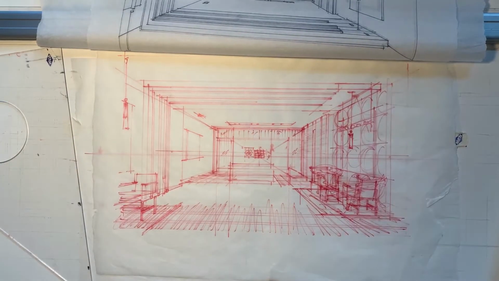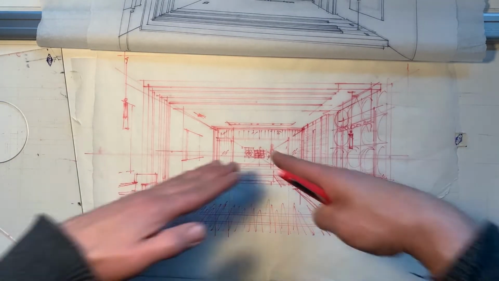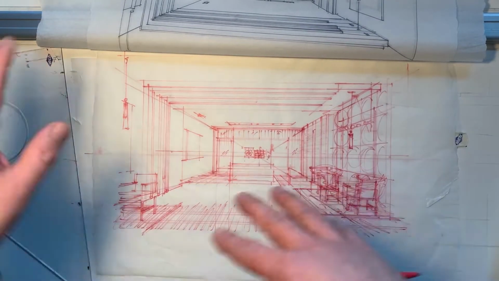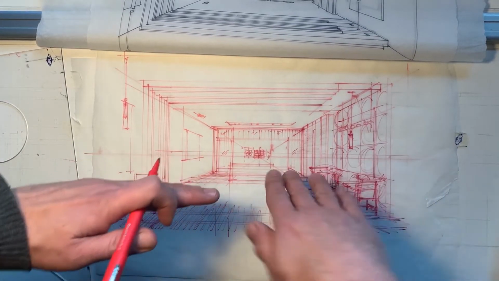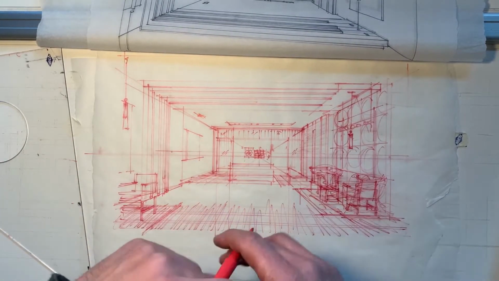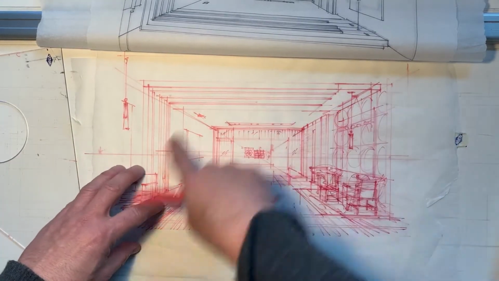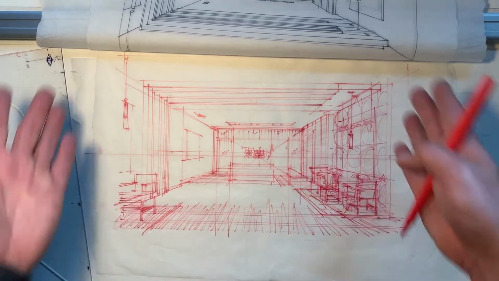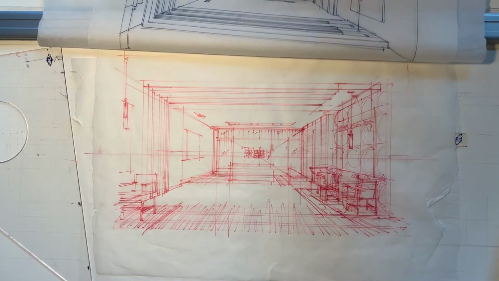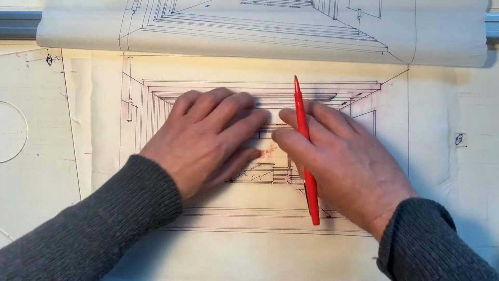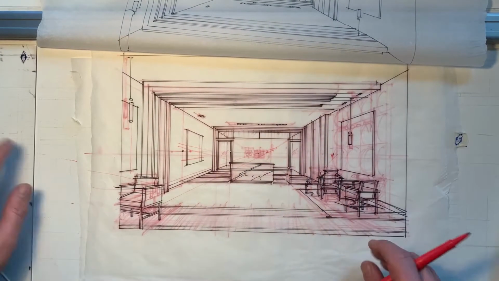The other thing is all the chairs and everything are vanishing towards this single point, which can get kind of static in the drawing. So oftentimes I will rotate some of the seating groups, and you'll see that in a second. So here's these architectural features. I haven't figured out the framing yet. I went ahead and did the next level of black on top of that. There you can see it's starting to come alive.